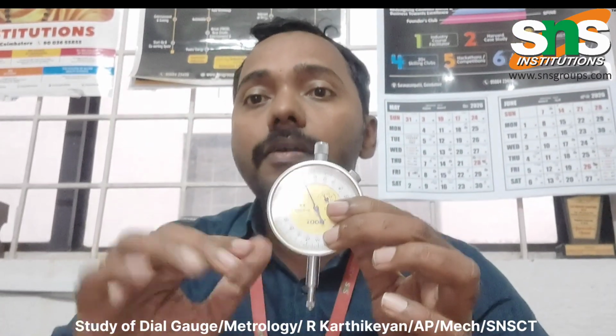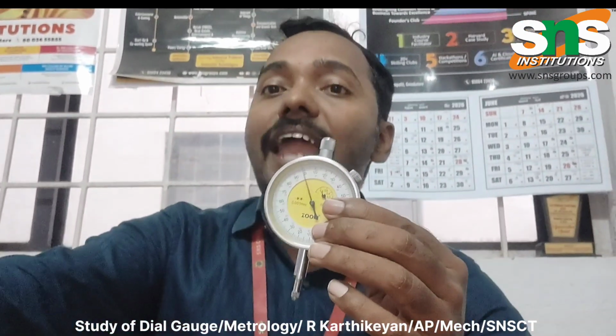Those two major measuring instruments are mainly used to measure the thickness of the object. So thickness of the object is very important. But gear tooth thickness is totally different. So we have to measure the gear tooth with a gear tooth vernier. But the dial gauge is mainly used to measure the flatness of the object.